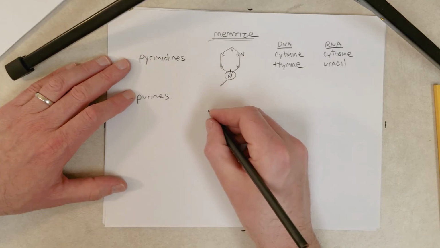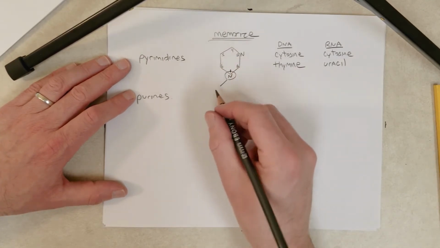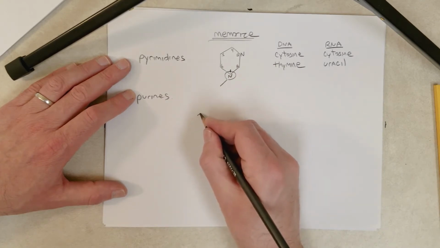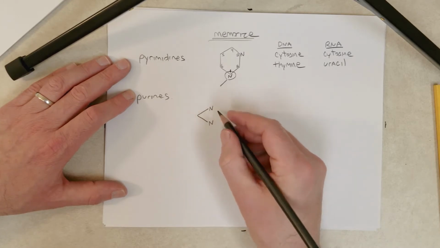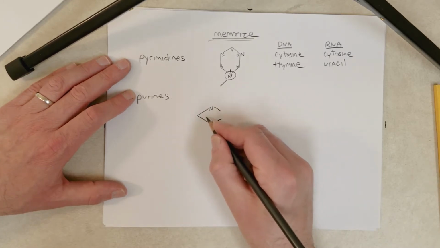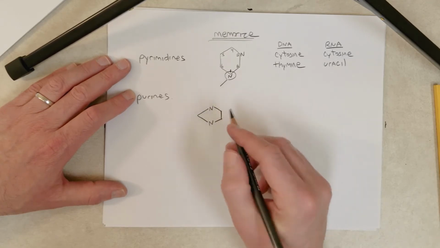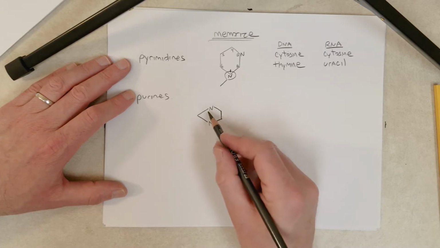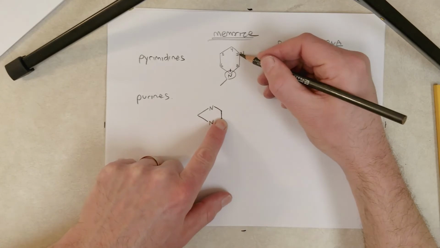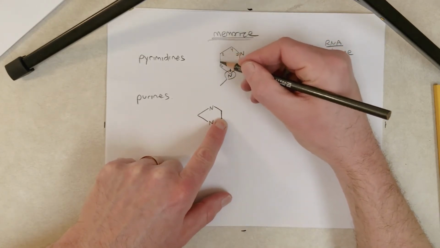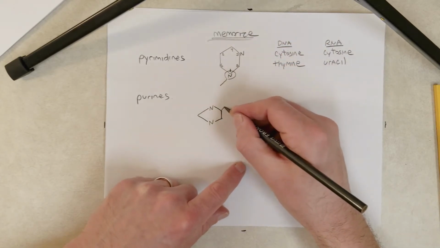Now, purines have a similar structure, but there are 2 rings. The first ring, I have to start with this one over here. 2 ends, one on top of the other. And this little, let me see, 1, 2, 3, I guess 4, 5 atom structure, 5-atom ring structure right here. It looks sort of like this. And this little piece right here is essentially this piece right here of the pyrimidine. So if we remember pyrimidine, we can drop that in right there.